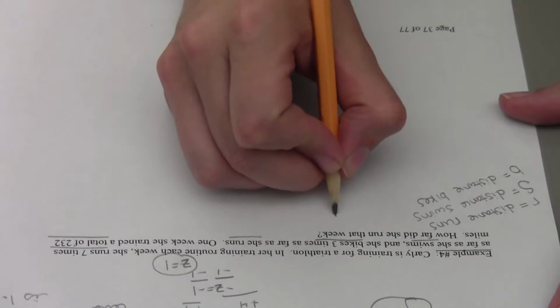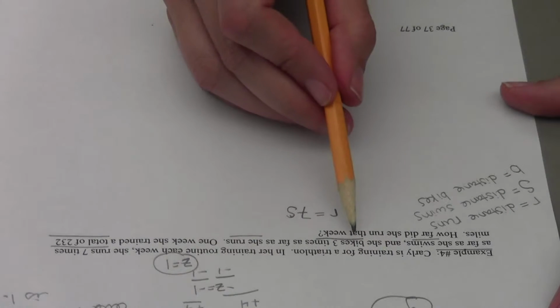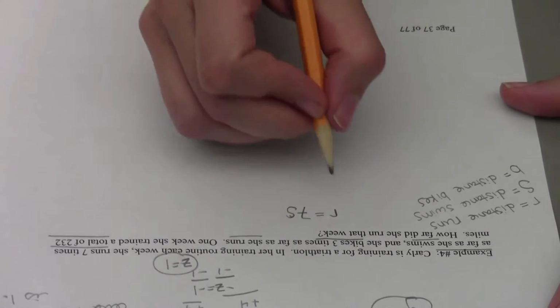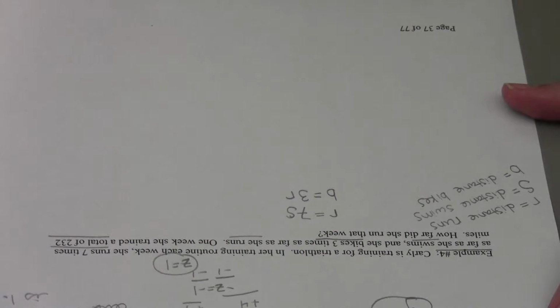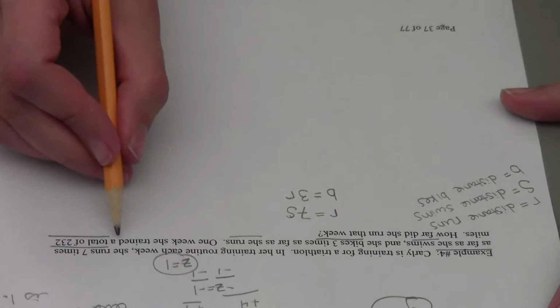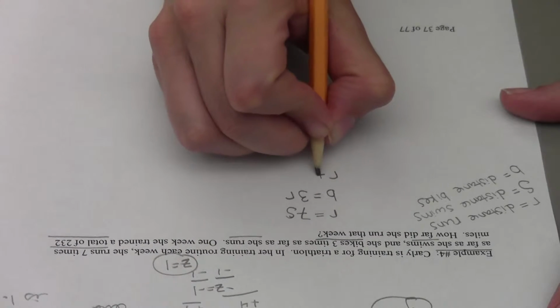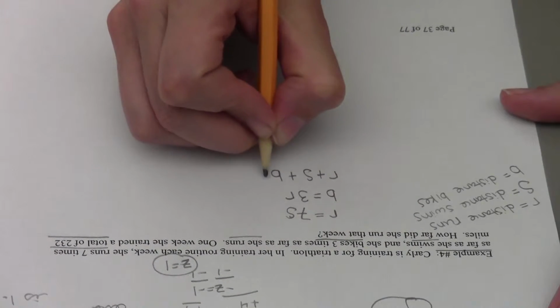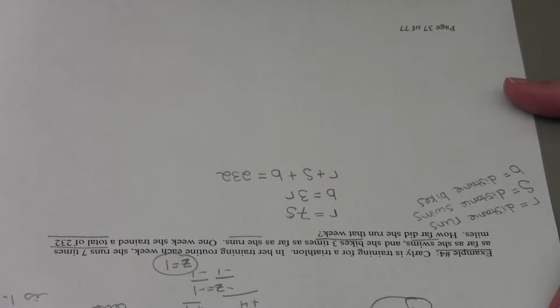So let's look at the first bit of information we're given. She runs, so let's start with R, 7 times as far as she swims. So R equals 7S. Next, she bikes 3 times as far as she runs. And now on to our third equation. In 1 week she trained a total of 232 miles. So our total, if we add up the distance she runs, the distance she swims, the distance she bikes, she totaled 232 miles.